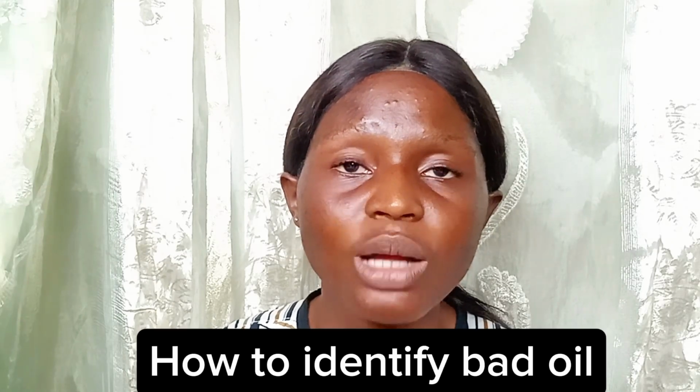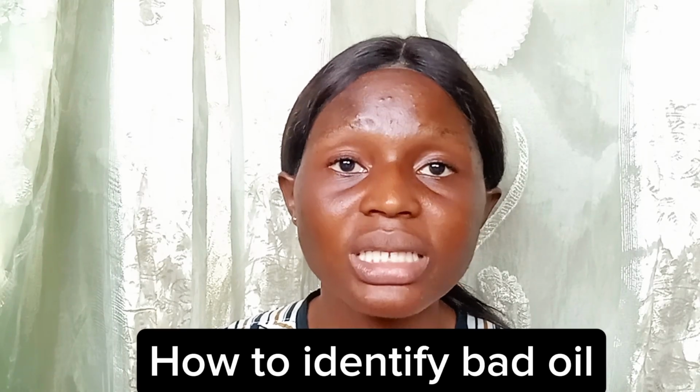The next factor to consider before going into palm oil business is how to identify bad oil. It is very important that you know how to identify bad palm oil. When you know how to identify bad palm oil, it will help you not to make losses in palm oil business, because when you buy bad palm oils, you end up throwing those oils away. In that way, you've made losses.